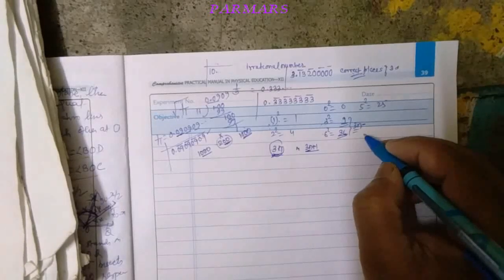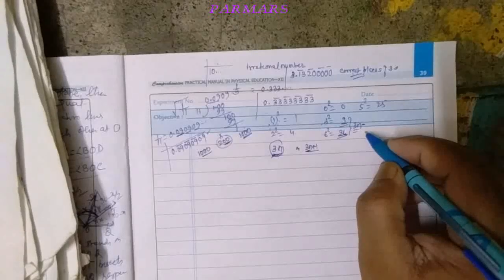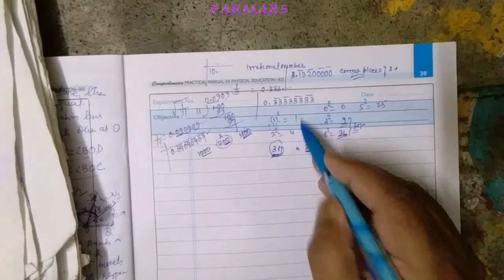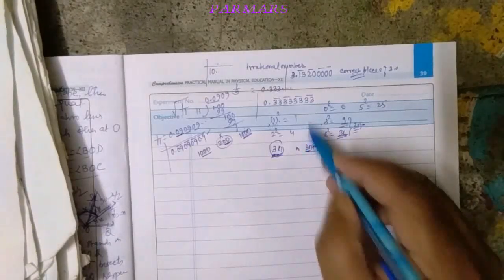n is any whole number. Do you know whole numbers? 0, 1, 2, 3, 4, 5, 6, 7, 8, 9. Okay. But here we are taking whole numbers as well. We are not taking any negative integer.